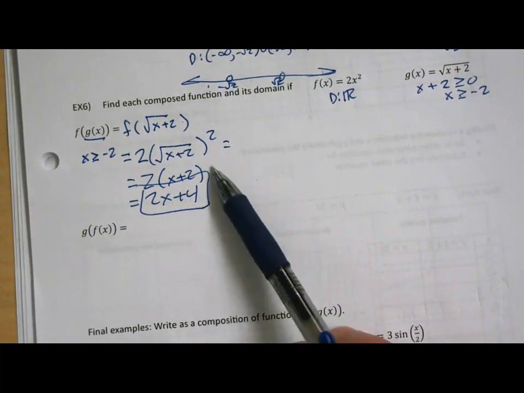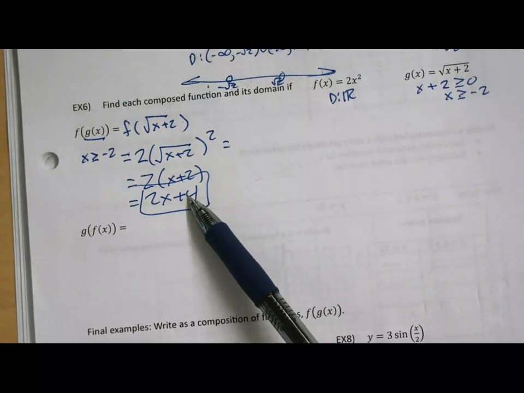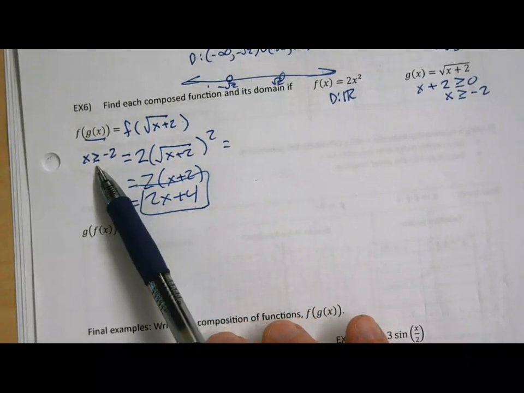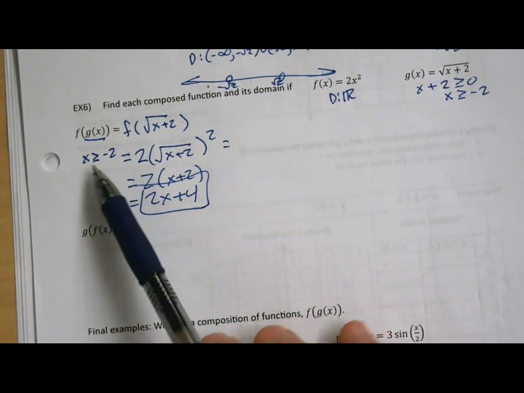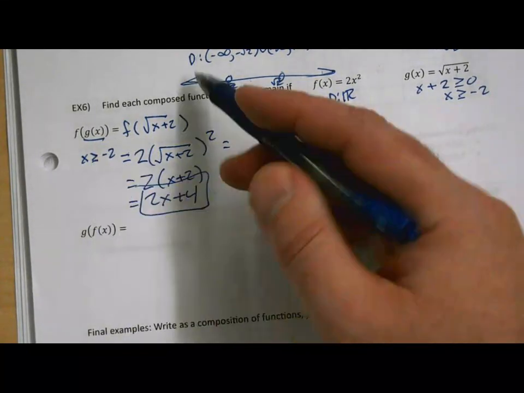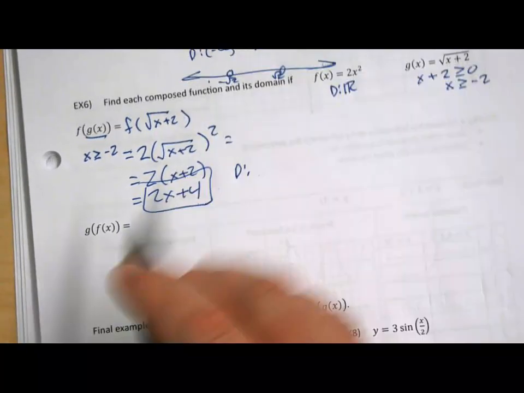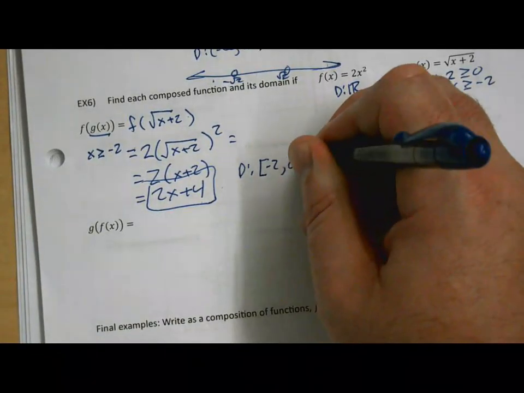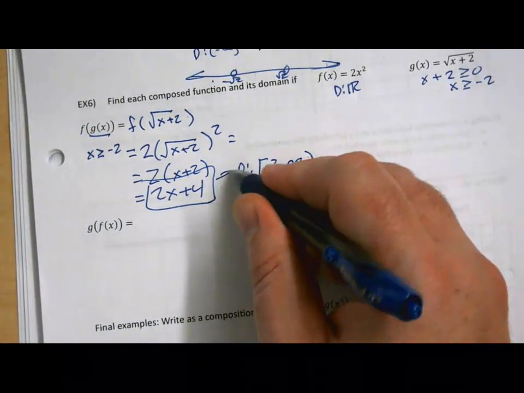All right, so this actually came from two separate functions, and one of those functions couldn't have any inputs where x was -2 or less. So the domain of this is all real numbers. If I combine it with the domain of this, the domain is going to be x greater than or equal to -2. So -2 to infinity will be our overall domain for this.